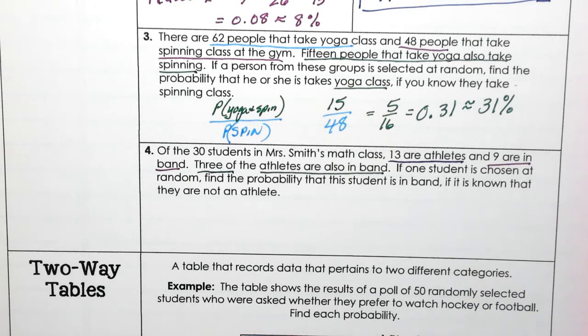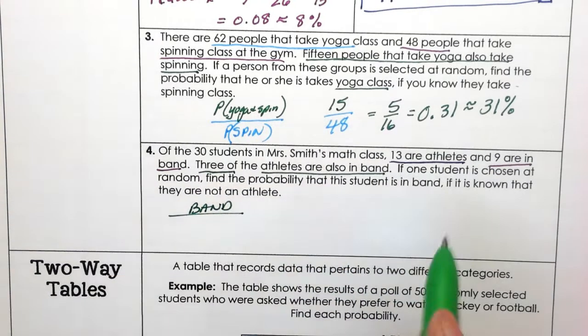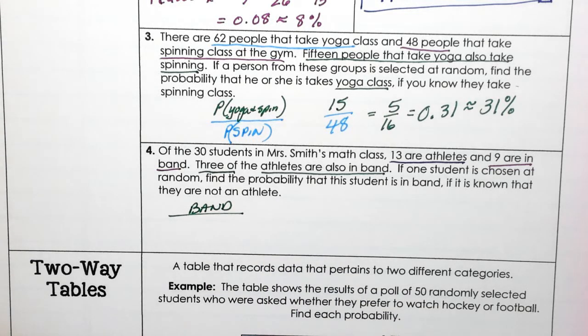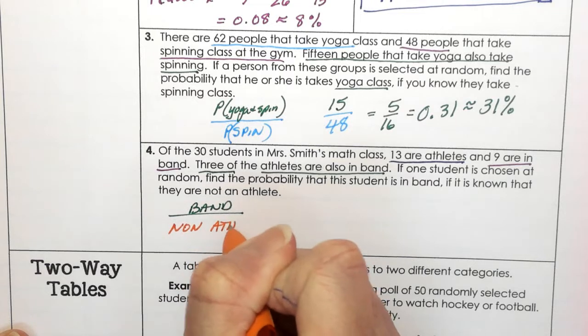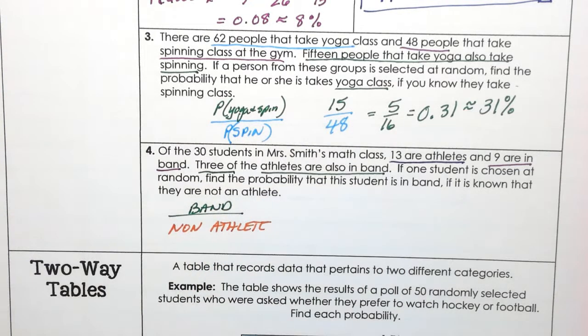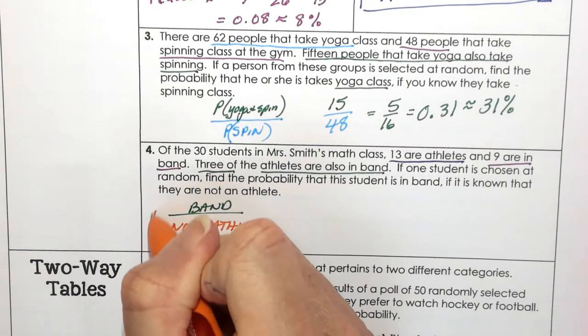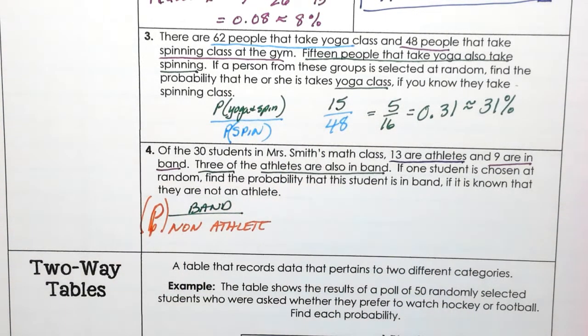If one student is chosen at random, find the probability that this student is in band. So our numerator will definitely be about band, knowing that they are not an athlete. So we're going to calculate non-athletes. I said it's always just a fraction we're setting up. We'll make this a big P out here. These are the conditions. Probability of band, not athlete.